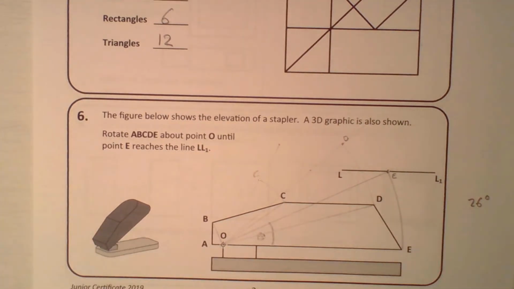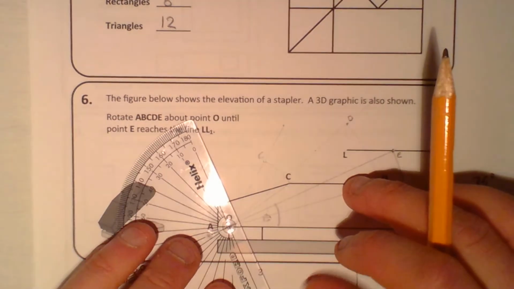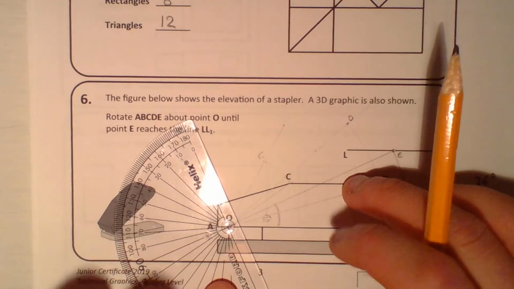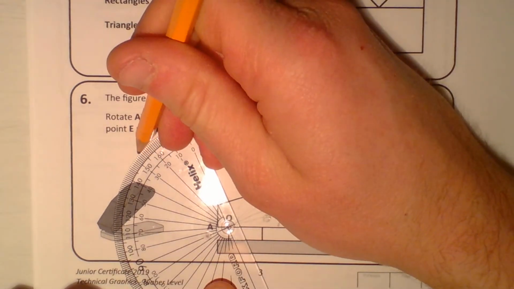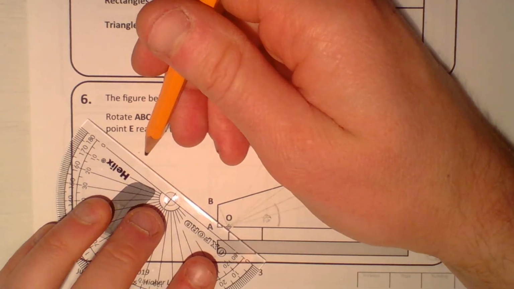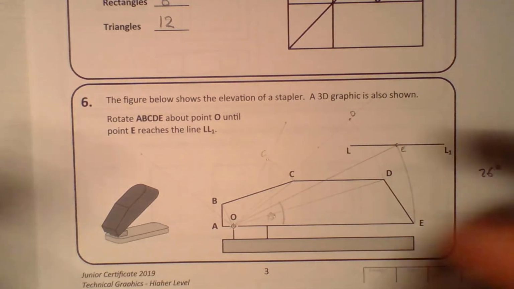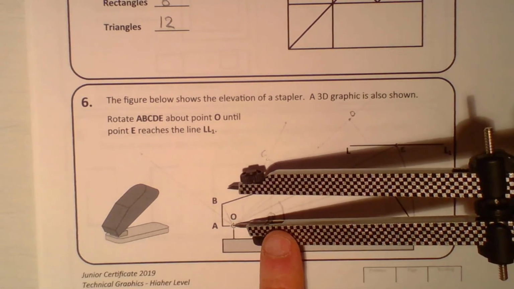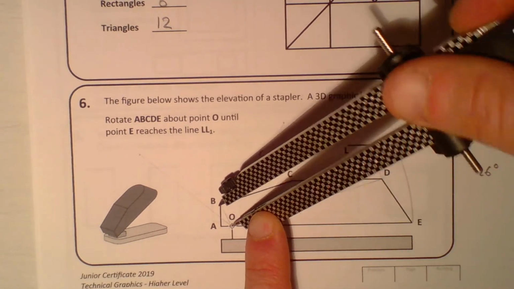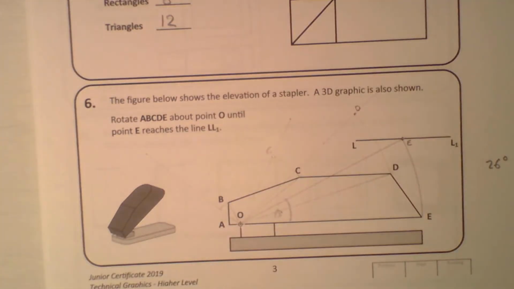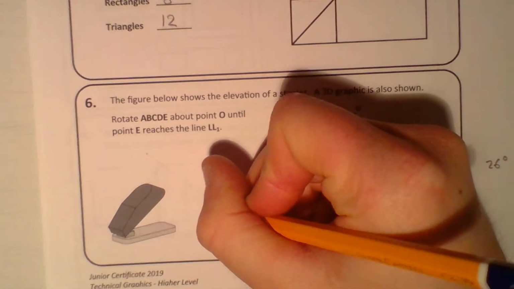Join B to O. Run my protractor along that line. Measure 26 degrees. Tip of the compass on O. Measure to B, and rotate it around. That's where my new point B is.